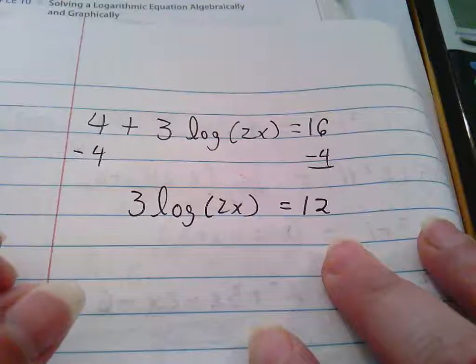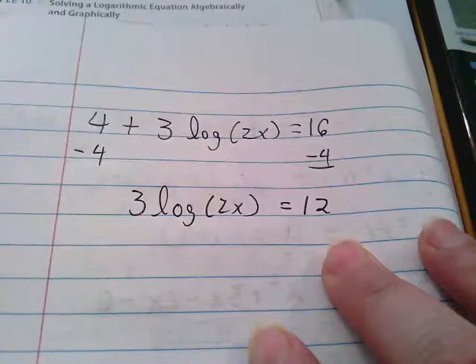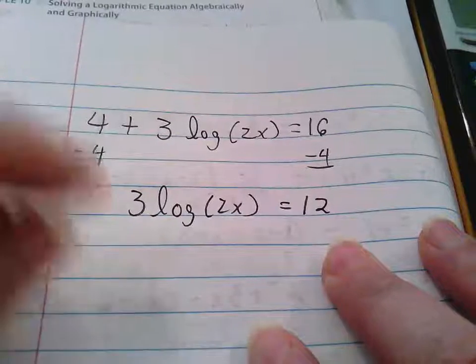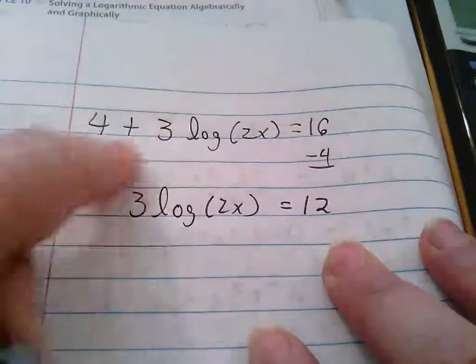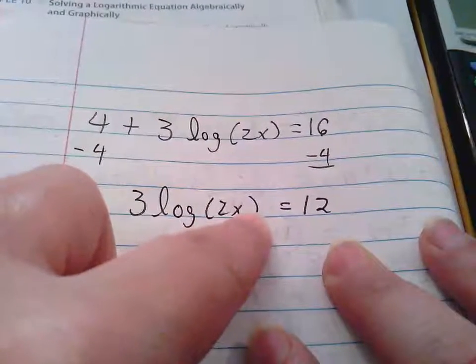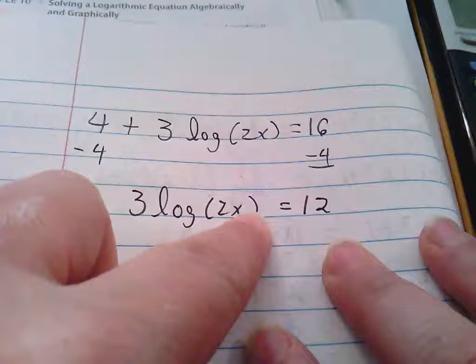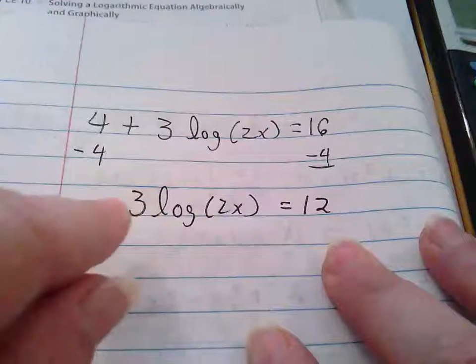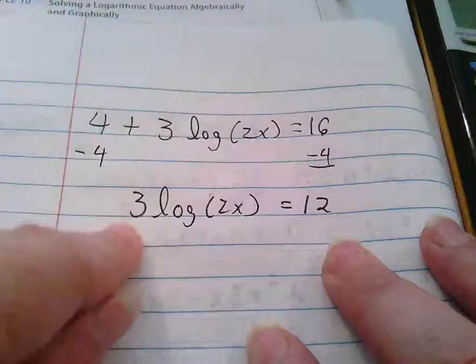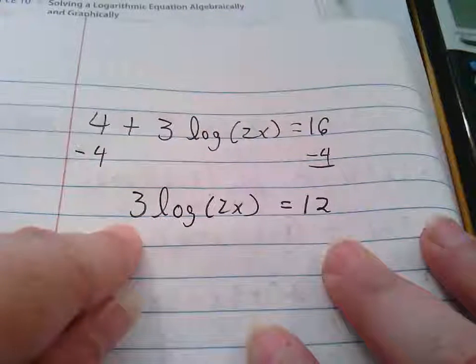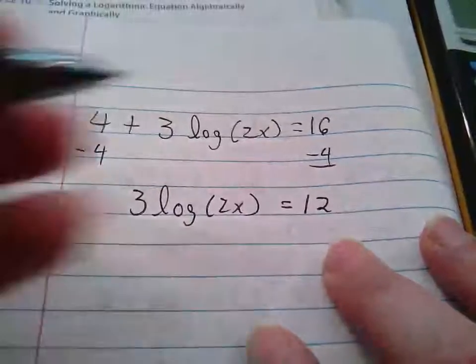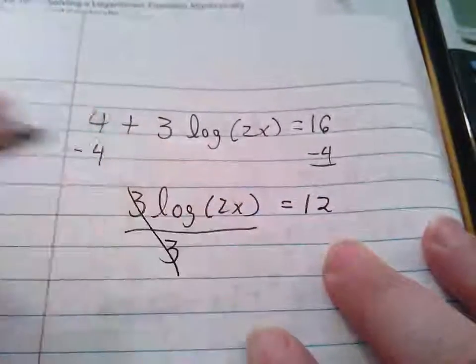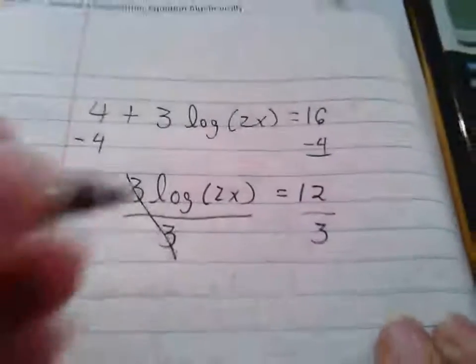Now, here's something I haven't shown you. I've got 3 times this thing equals 12. And I know you're going to be tempted to take this 3 and write it as an exponent, and we could, but that would just make it more complicated. So let's not. Let's think back to basic algebra. If I have 3 times my unknown, how do I get rid of it? I do the opposite of multiplying and I divide. I'm going to divide that thing out of there.